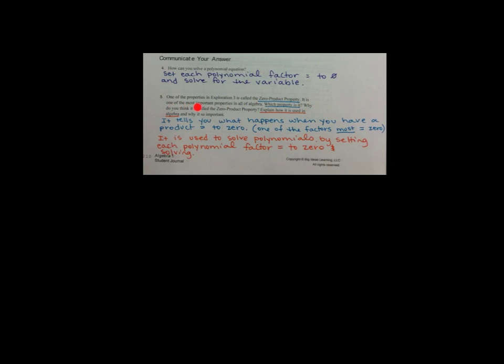So it says one of the properties in Exploration 3 is called the zero product property. It is one of the most important properties in all of algebra. Which property is it? Why do you think it's called the zero product property? And explain how it's used in algebra and why it's so important. So this is kind of the close to this lesson. What I wanted you to get out of this is that the zero product property tells you what happens when you have a product equal to 0. It tells you that one of the factors must equal 0.